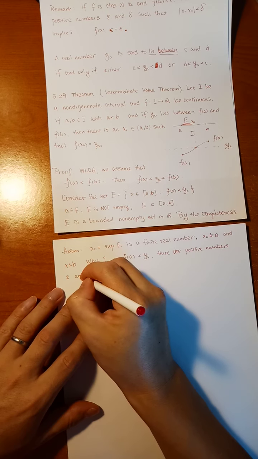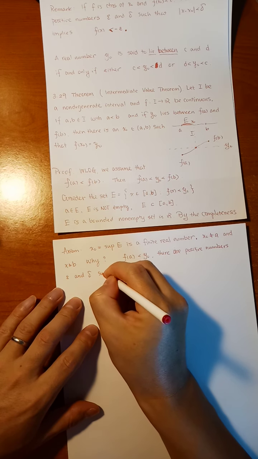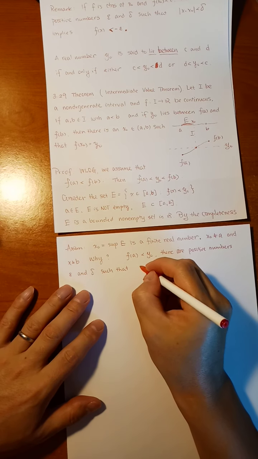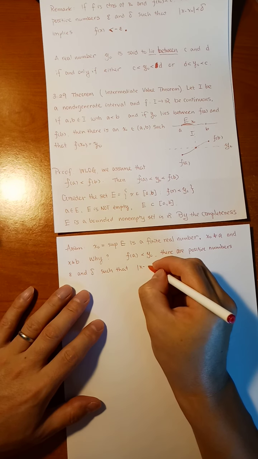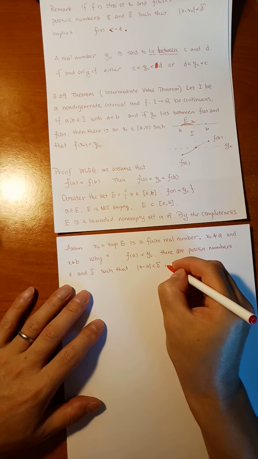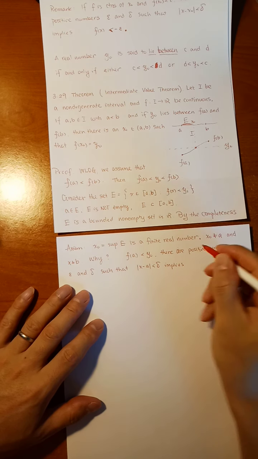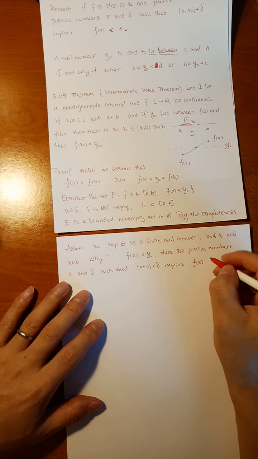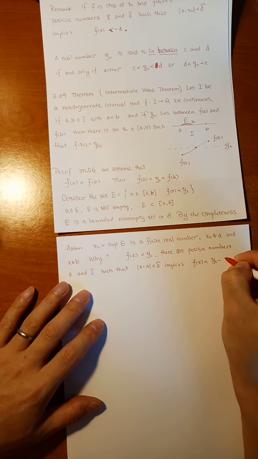epsilon and delta, such that for |x minus a| less than delta implies f(x) is less than y0 minus epsilon.